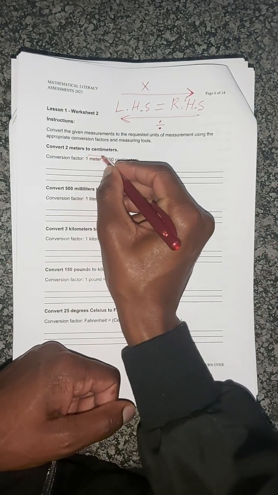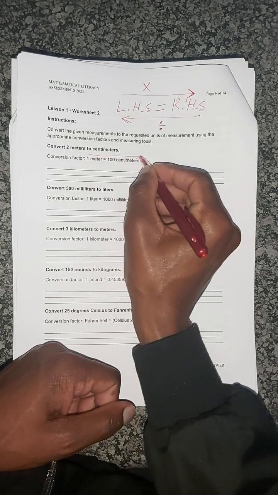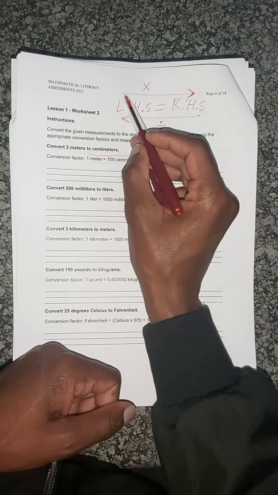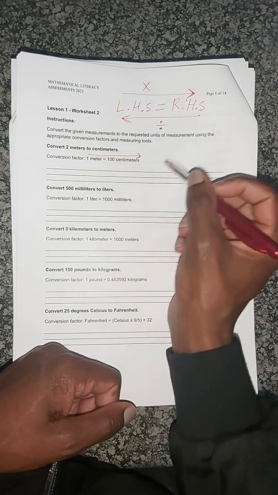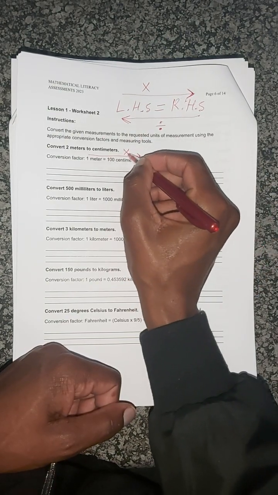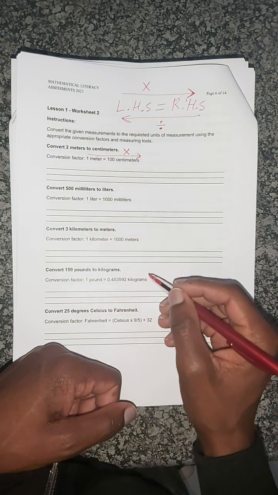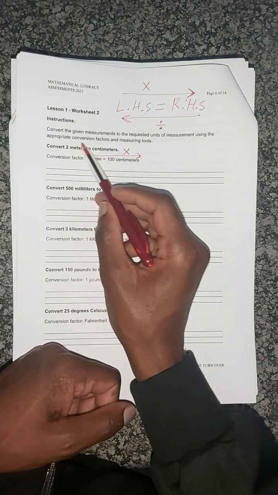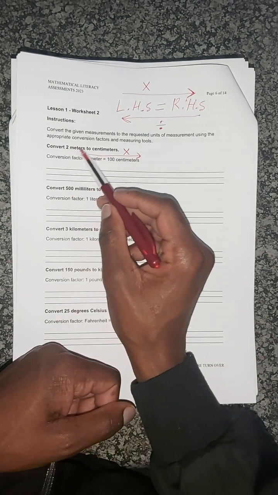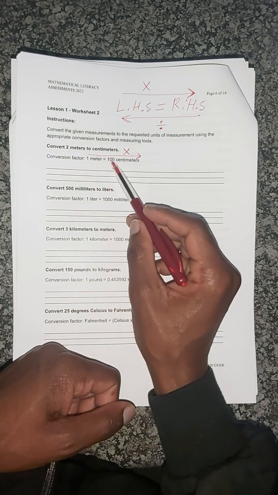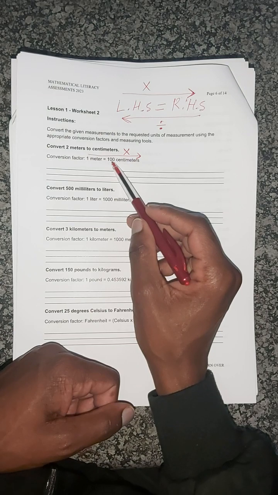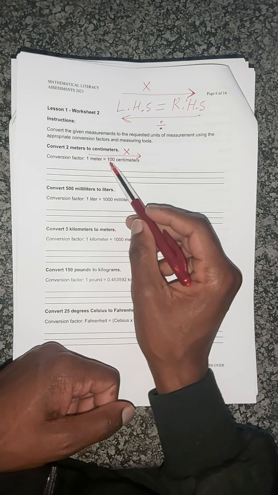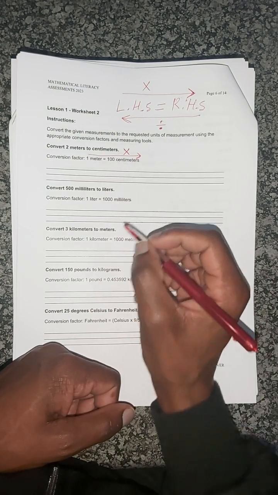So this means that we are going to this side, and if we are going to this side, you can see from left to right, it means we are supposed to multiply. So what are we going to multiply? We will take this unit that is given, which is 2 meters, multiplied with this number on the right, 100, and that should give us our centimeters.